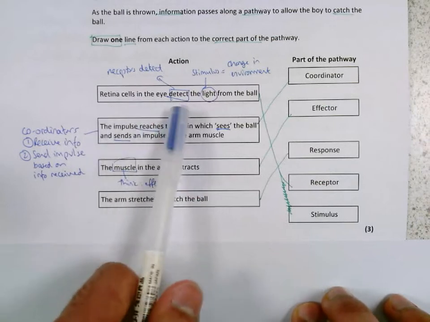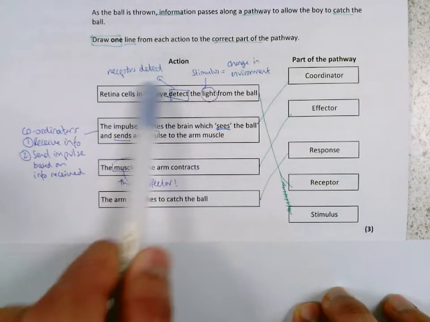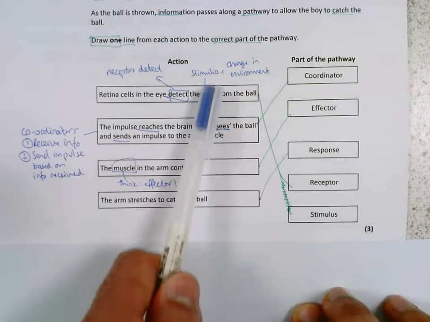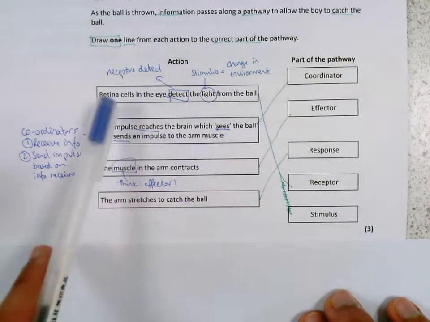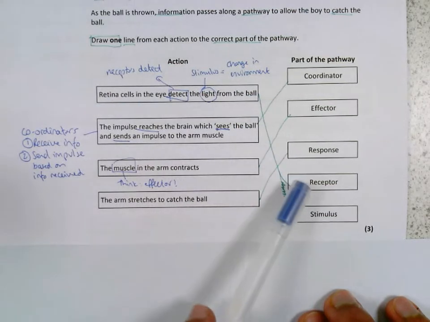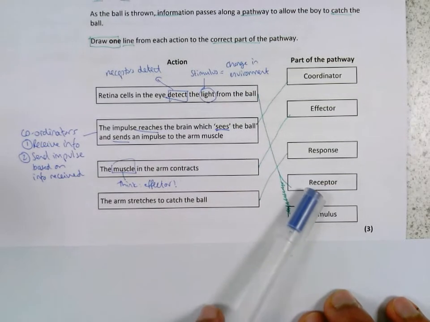So retina cells in the eye detect. Remember, we know that receptors detect the light, which is the stimulus, from the ball. So the answer here would be, it's talking about retina cells which do the detecting of the stimulus, so our line should be to receptor.